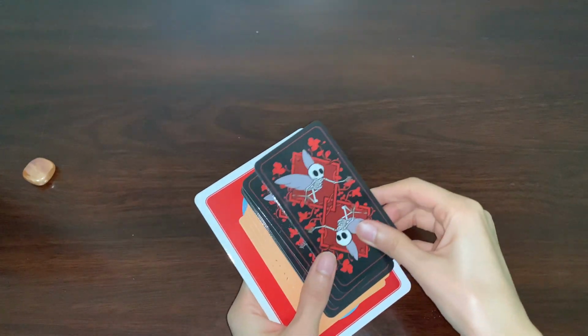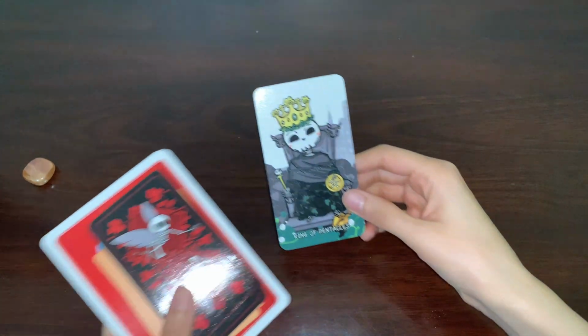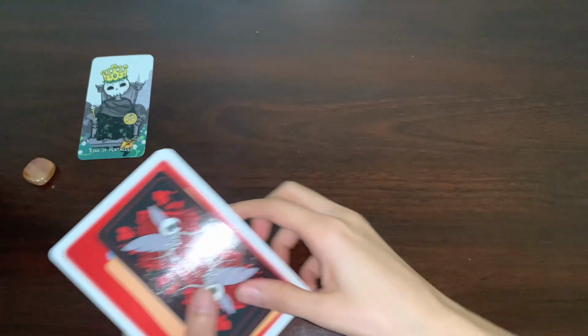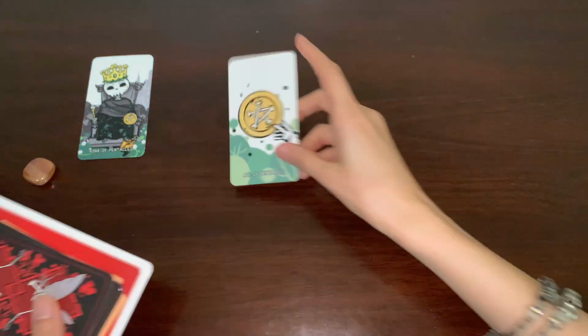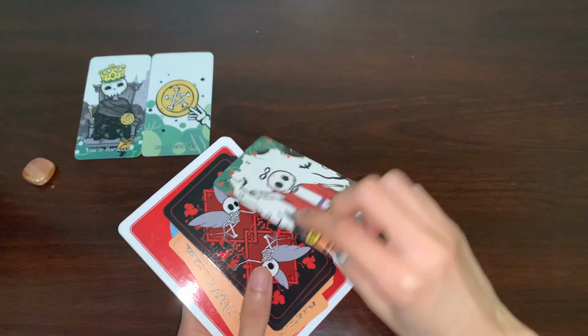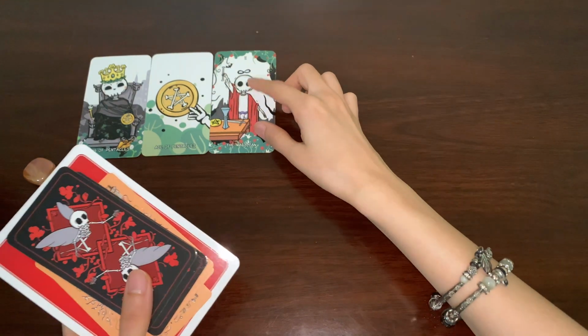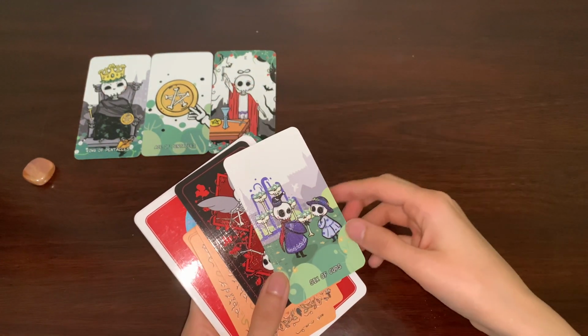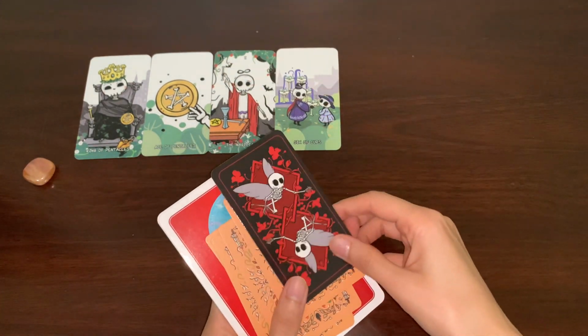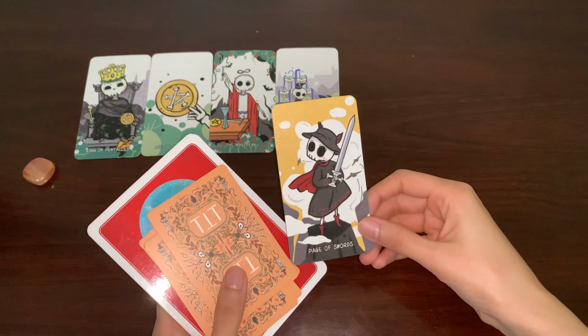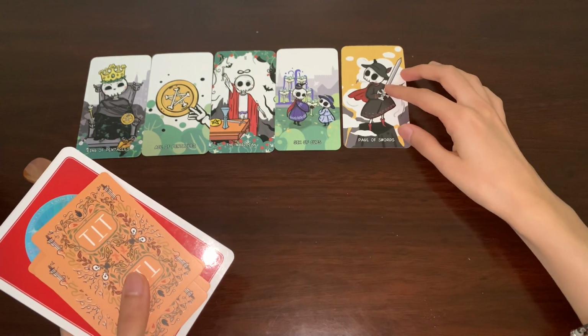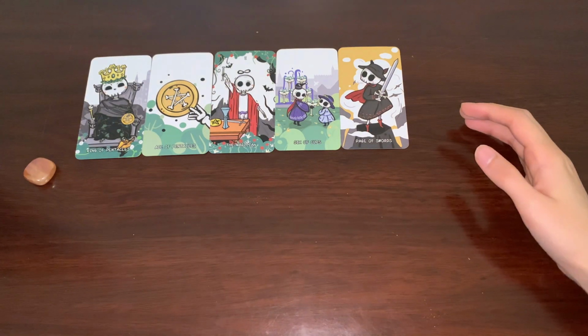Let's see what kind of a spell you put on people. Okay, so we have King of Pentacles for you, Ace of Pentacles, the Magician, 6 of Cups, and Page of Swords. Okay.